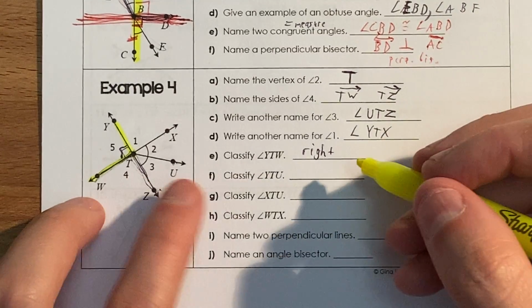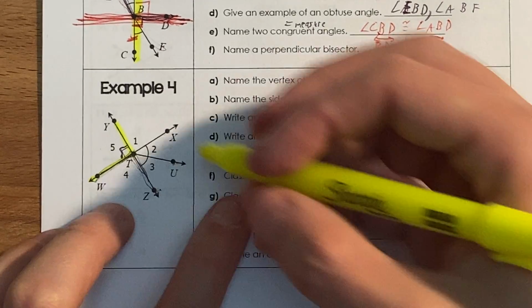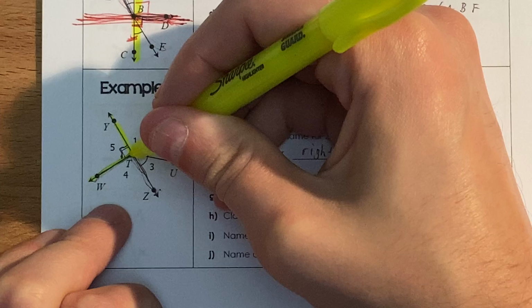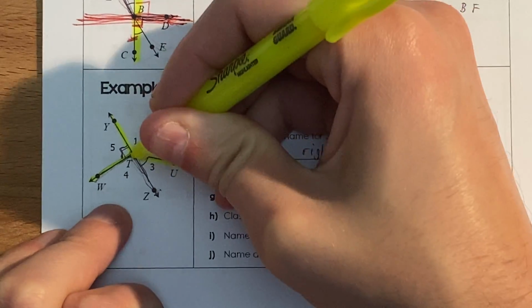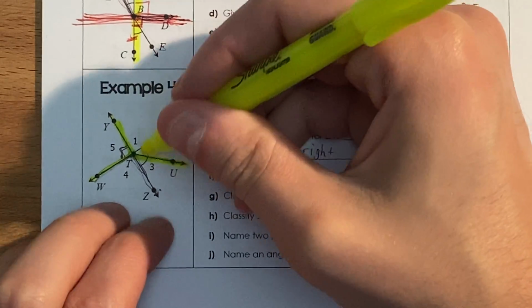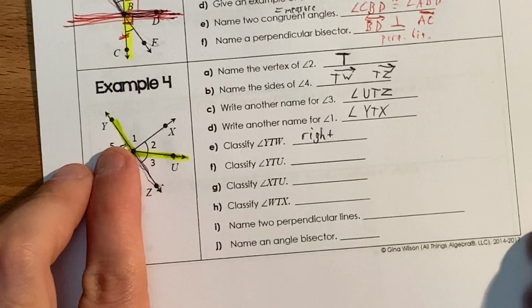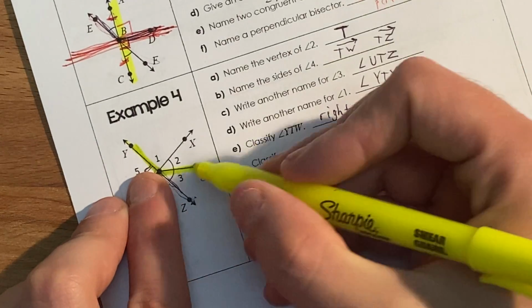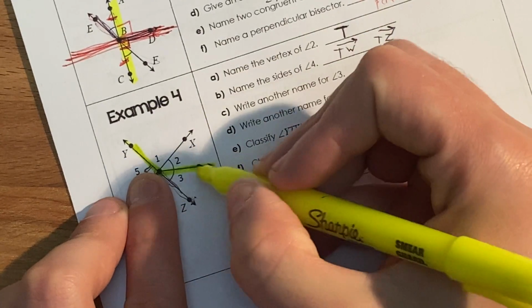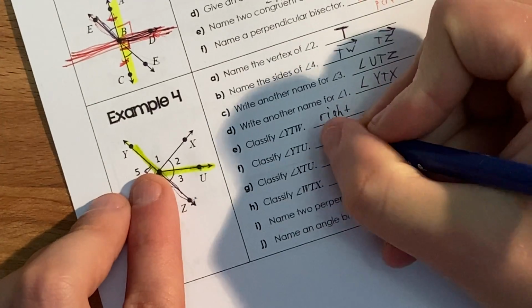Did you get that right? YTU, this one right here, that is more than 90 degrees. This one's easier if you just kind of look at it. Like if you turn it a little bit this way, 90 degrees would be this much. So this is definitely more than 90 degrees. So it's obtuse.